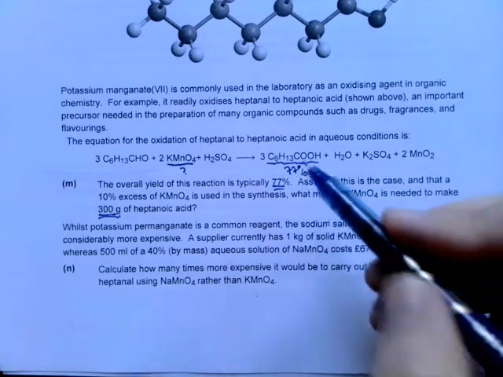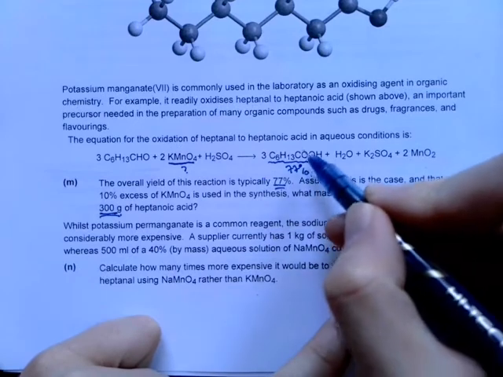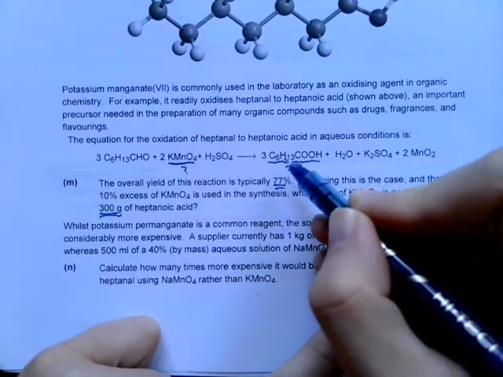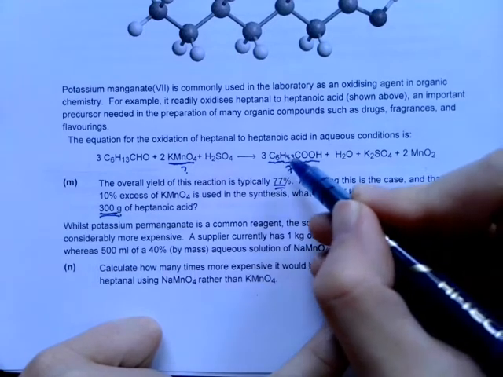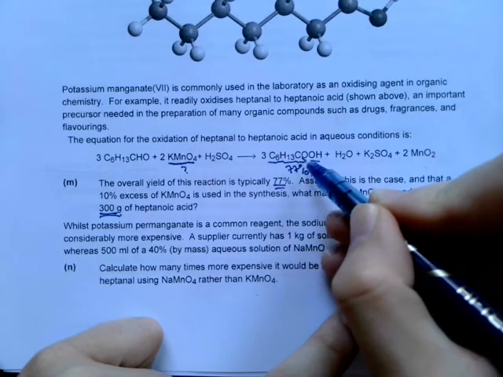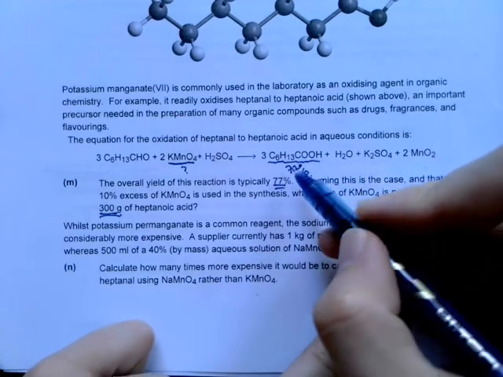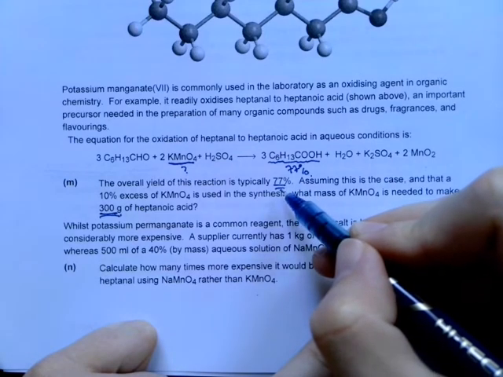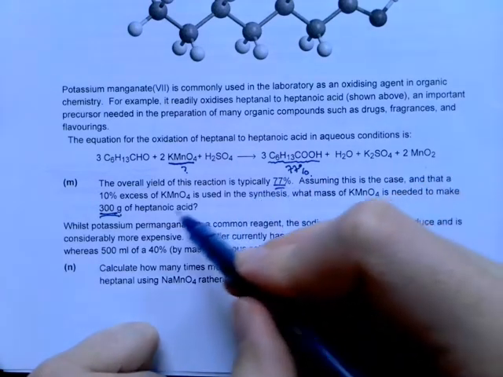Yeah. So if you think about it like this, let's say you were to get a 50% yield of this, you need to plan to make twice as many. If you need 100 moles of this, but you only get a 50% yield, then you need to plan to make 200 moles of this. All right. So that's what you're doing. So you need to plan to make enough so that a 77% yield will give you 300 grams.